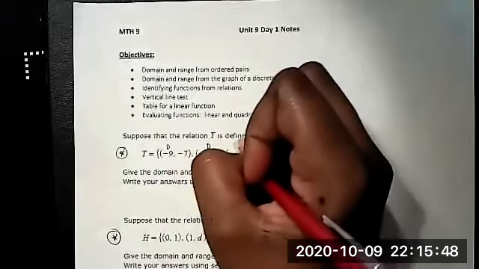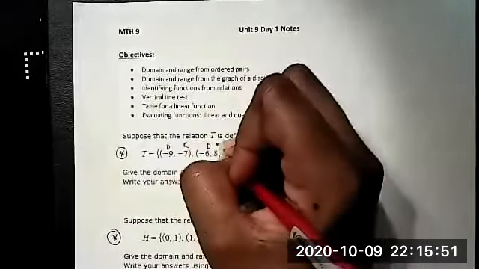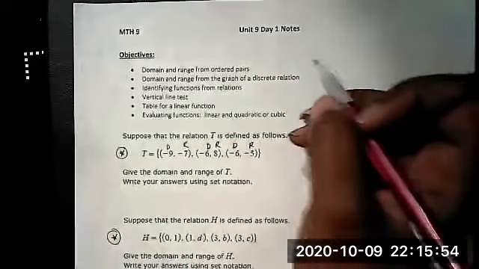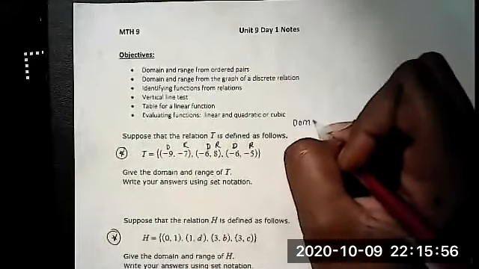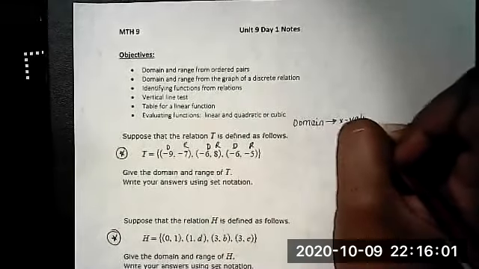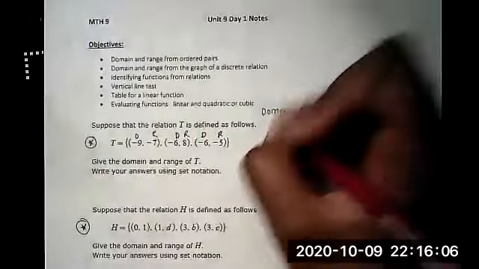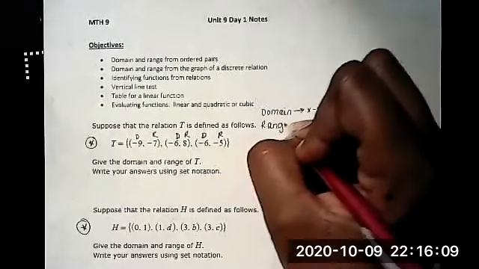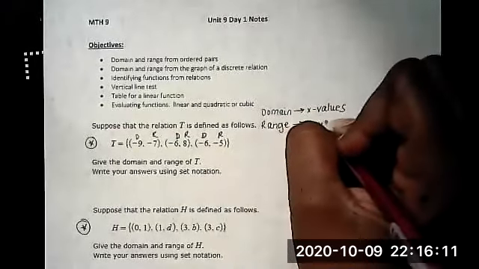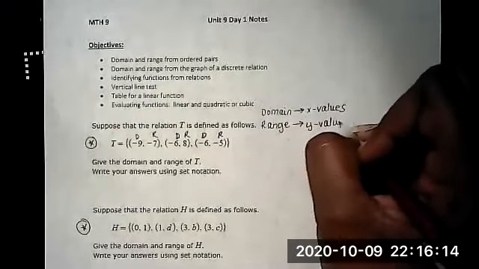The domain values represent X values, range values represent Y values. So domain is here, your range represents your Y value. Your domains are your X values or your input. Your range values are your Y values or your output. Your output values are your Y values.